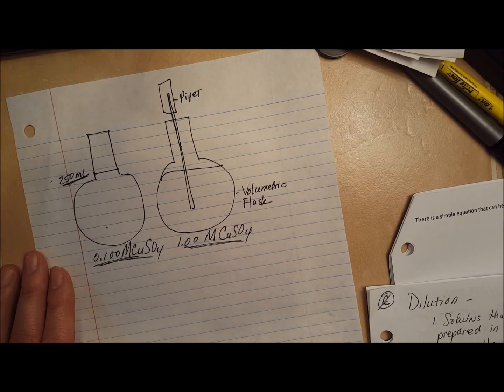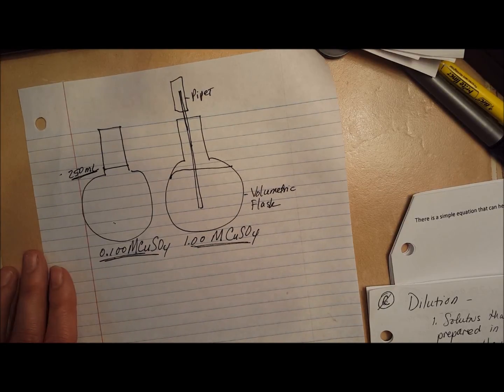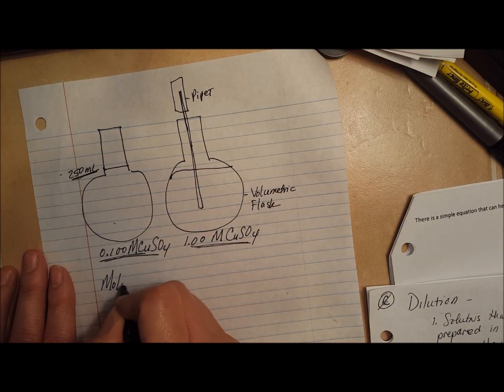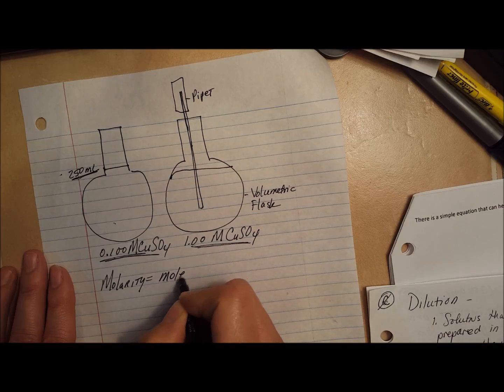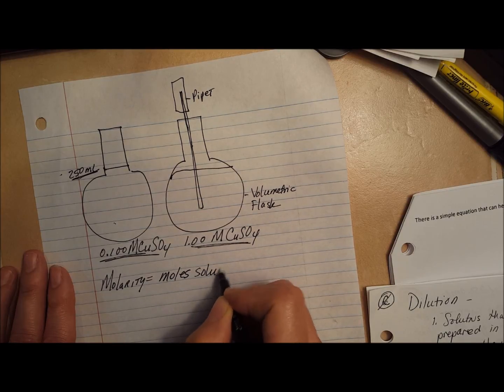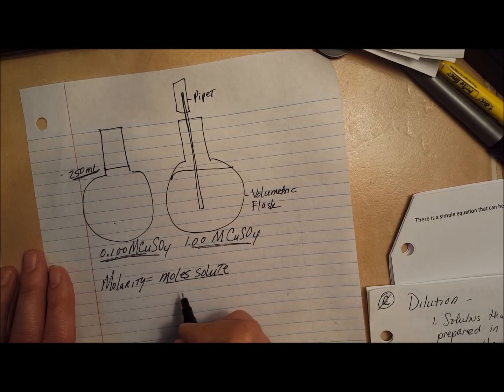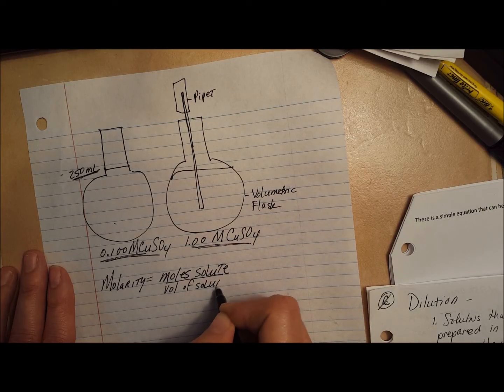All right, so I hope that you understand what we're trying to do, and now we're going to work with our very famous equation. Molarity equals moles of solute over the volume of solution in liters.